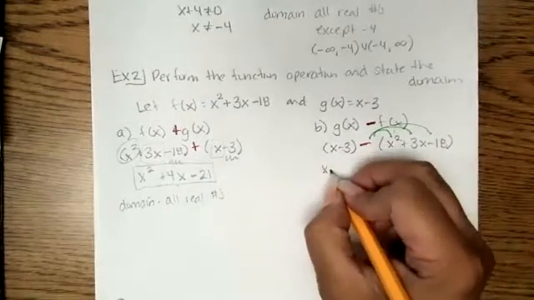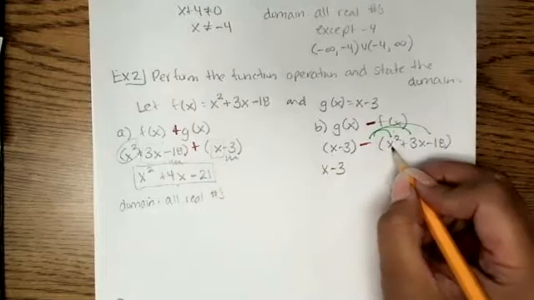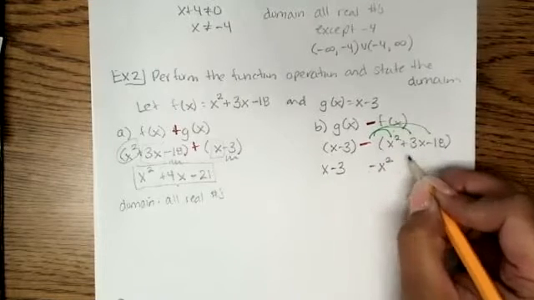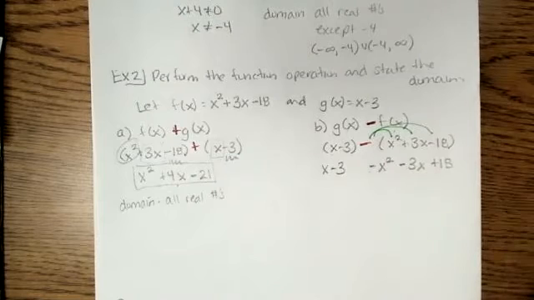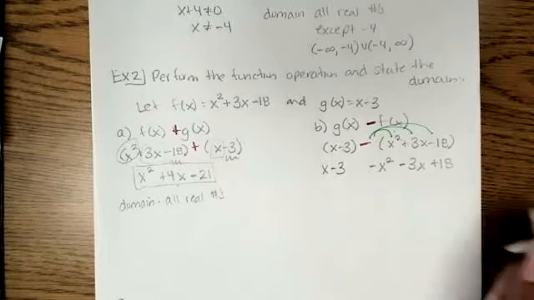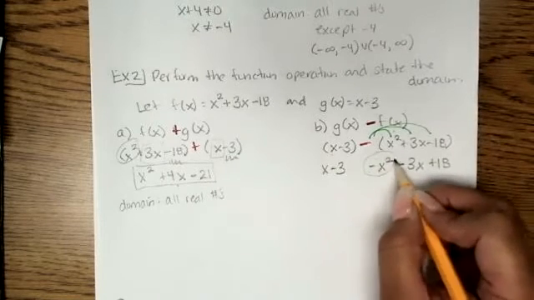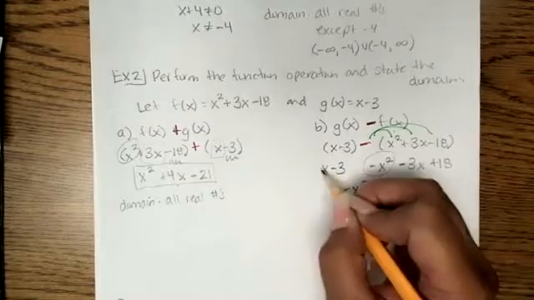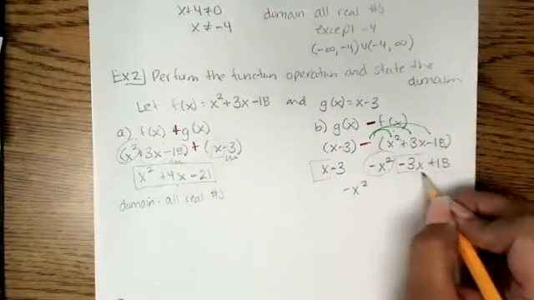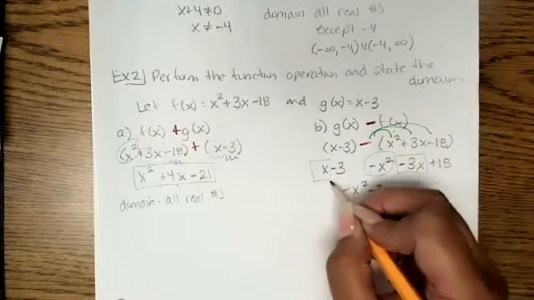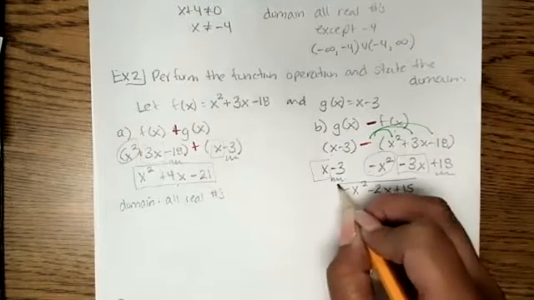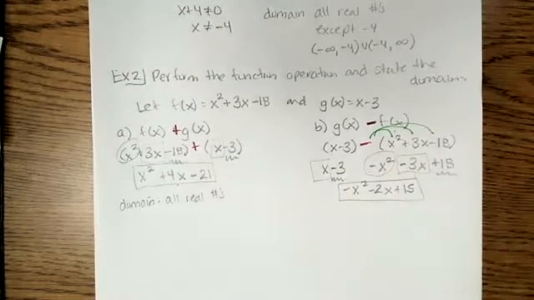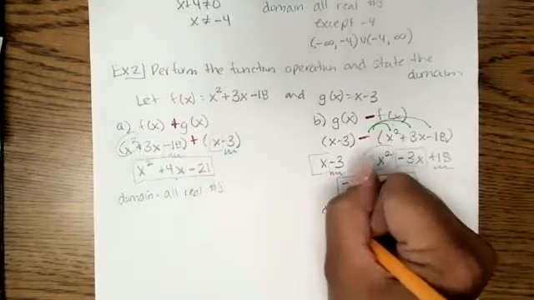So the x minus 3 is still there, but now that's going to be a negative x squared, a negative 3x, and a positive 18. Now I'm going to combine like terms. And my domain here is going to be all real numbers.